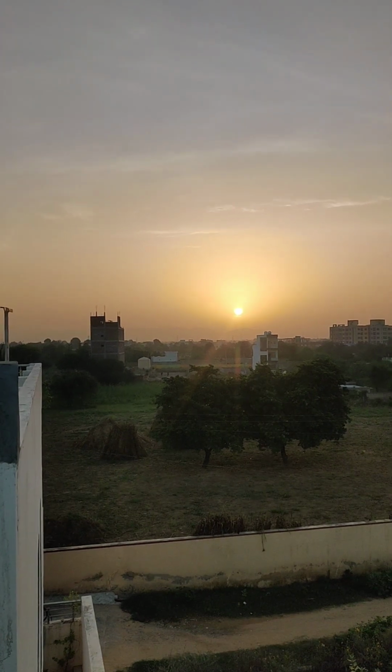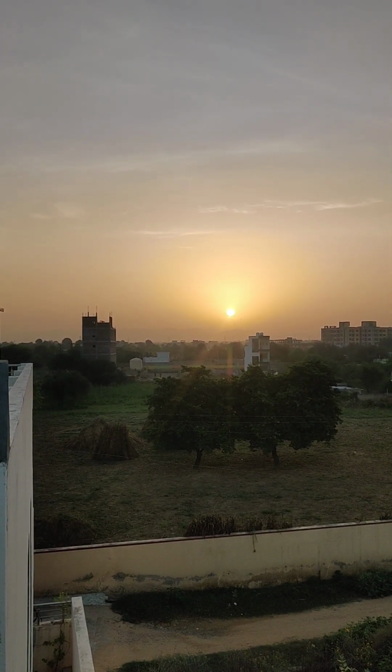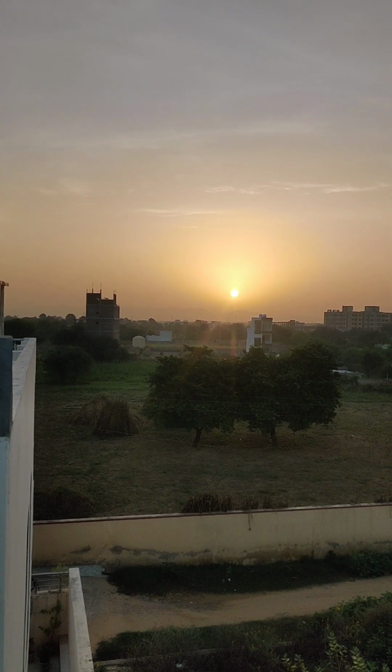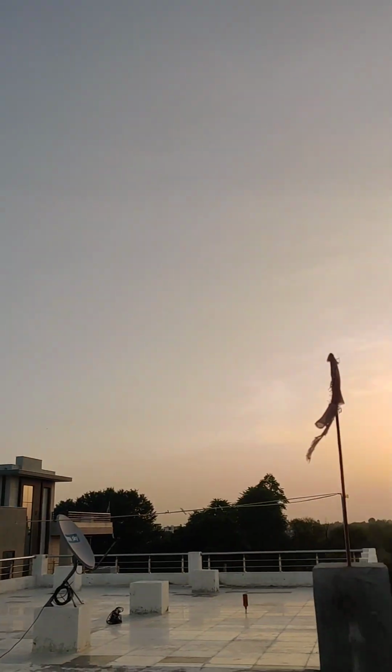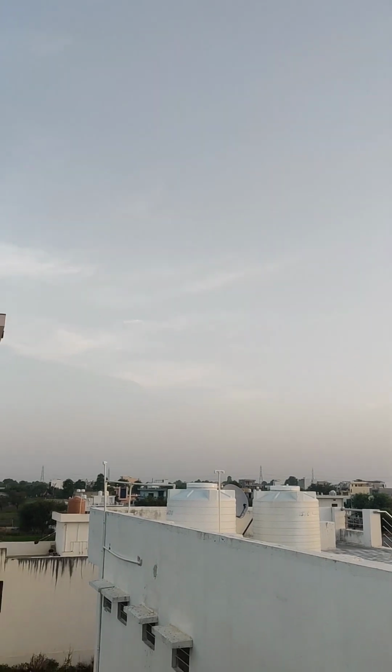So as you can see, the color of the sky near the sun is yellowish, orangish and reddish, and the color of the sky away from the sun, quite away from the sun, is bluish. Now why does this happen? This is due to the effect called scattering effect. Now what is scattering effect?